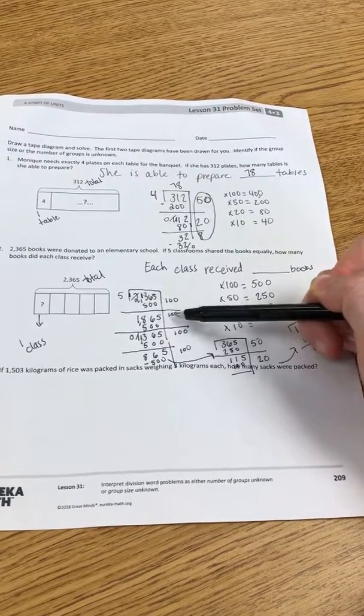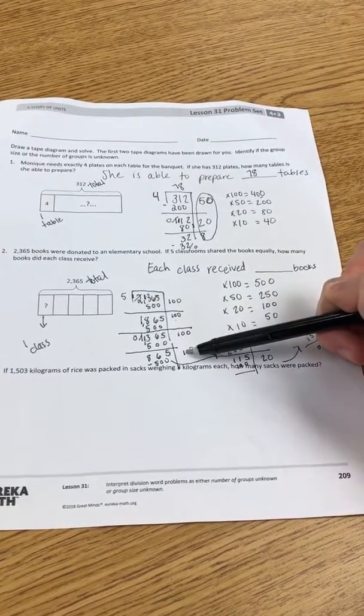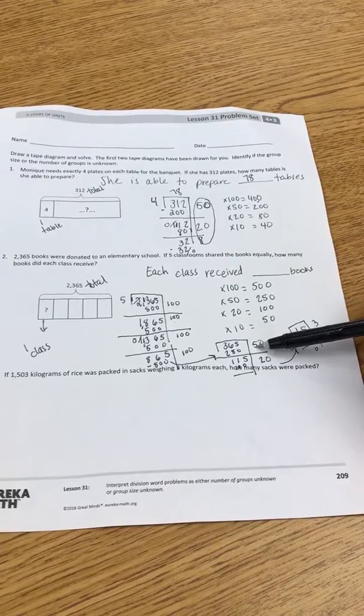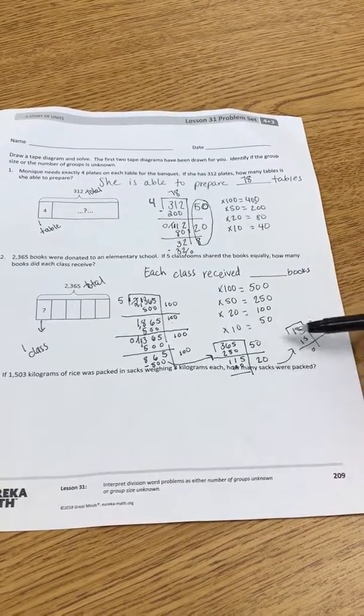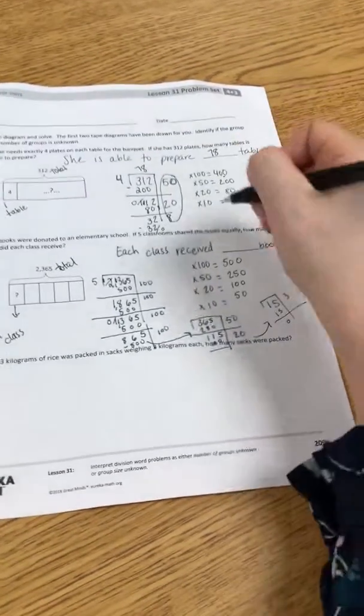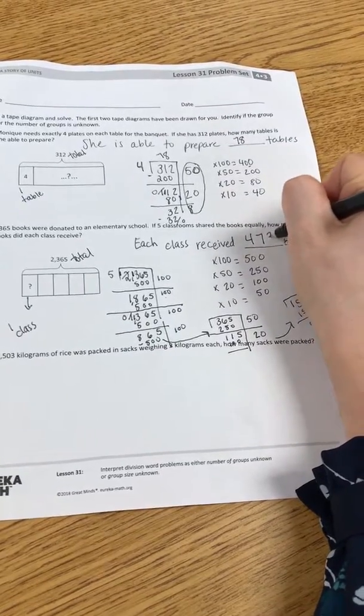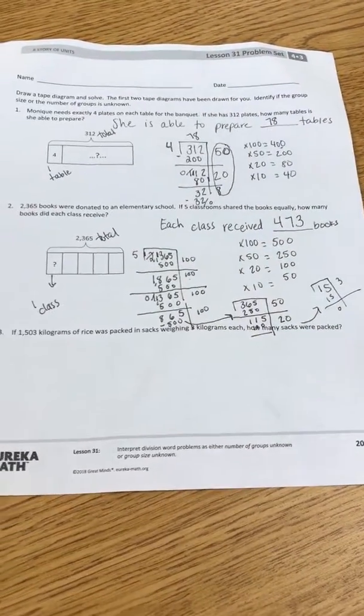So now I have to add up all my partial products. 100 plus 100, 200, 300, 400, 450, 470, 473. Each class received 473 books.